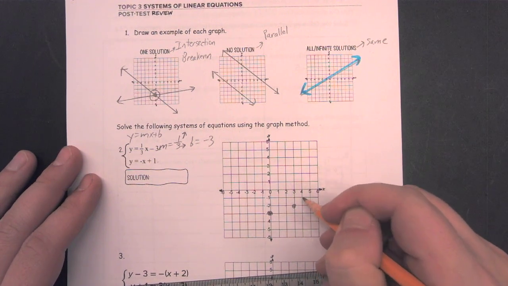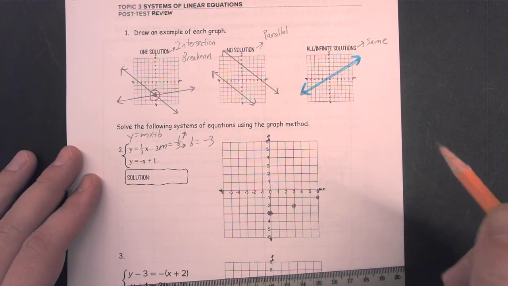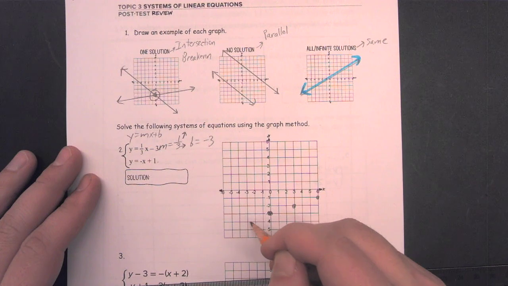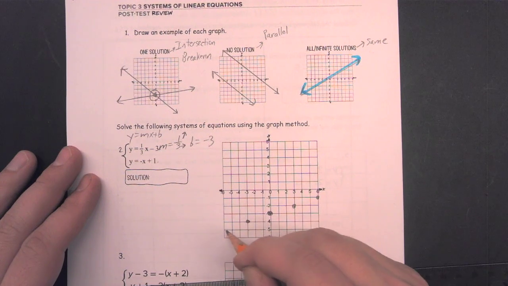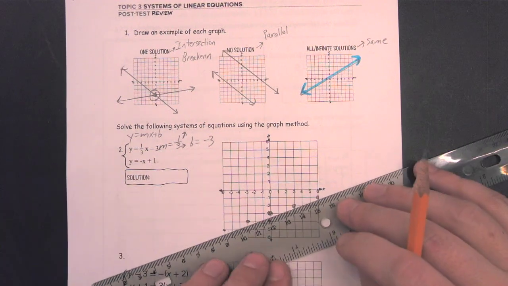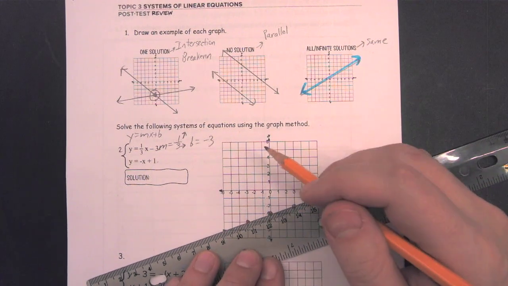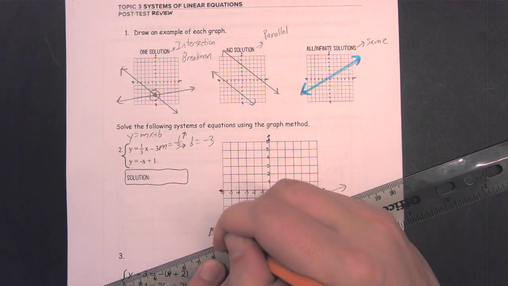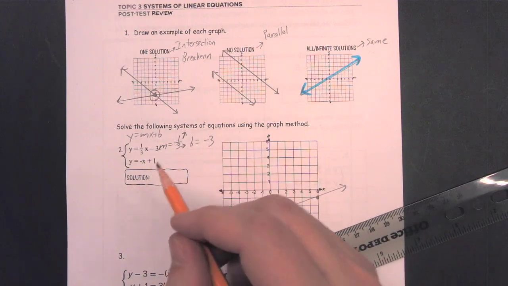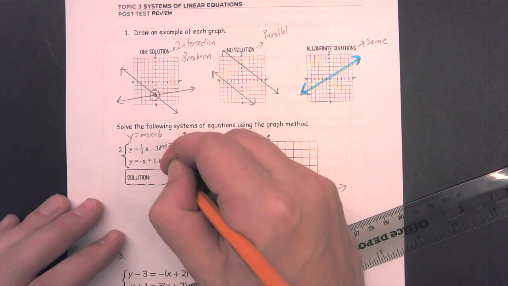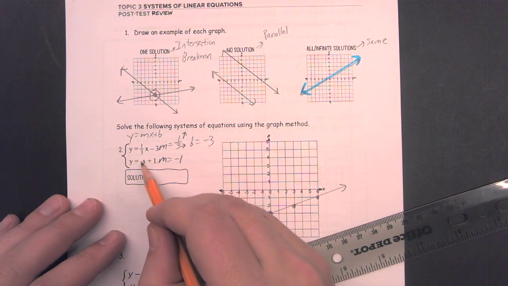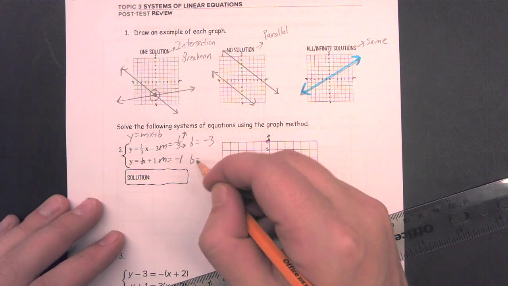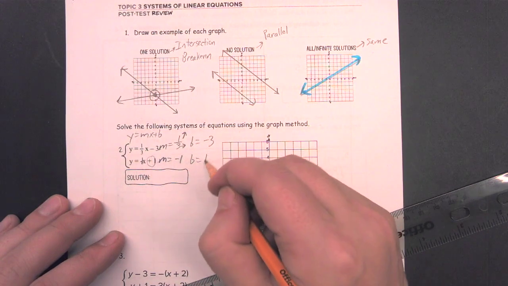Do it again, up 1, right 3. And we would go off the graph doing that again, so I'm going to do the opposite. Down 1, left 3, down 1, left 3, and go ahead and connect those. So there's our first one. But remember, we got a system, so we got two equations here. So slope here is going to be -1, because there's a -1 in front of the x. And intercept is going to be 1, because of the positive 1.